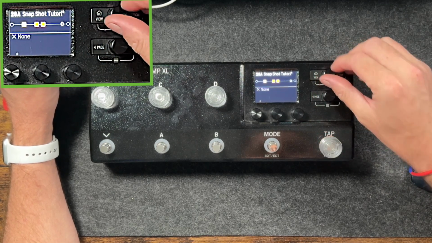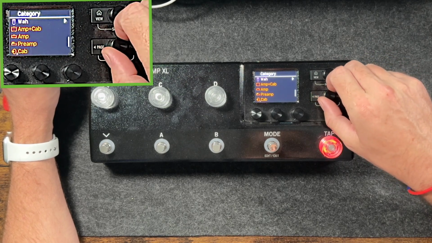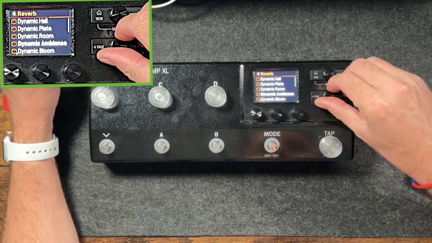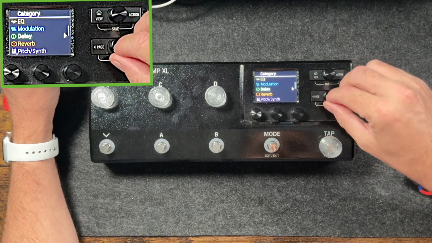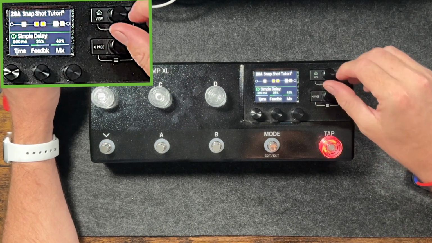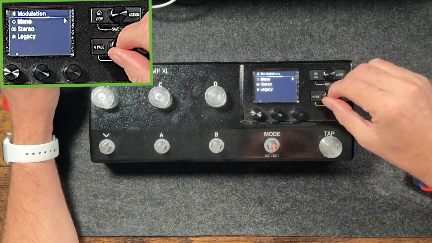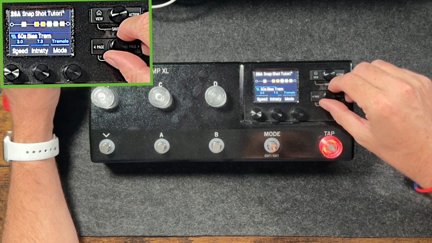learning purposes here. So last one, always want to have the reverb at the end. At least I do. Sure. And then delay, simple delay, sure. Modulation, mono, tremolo.